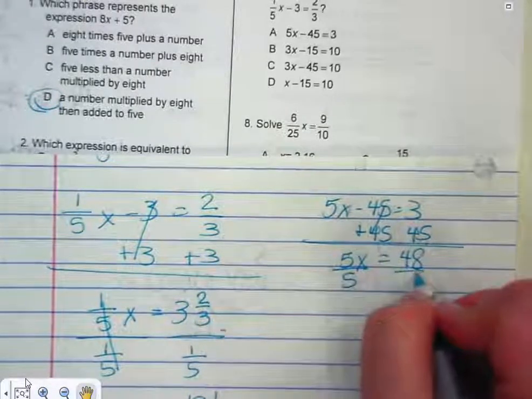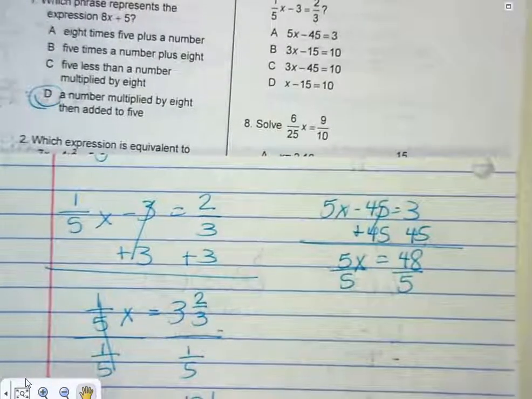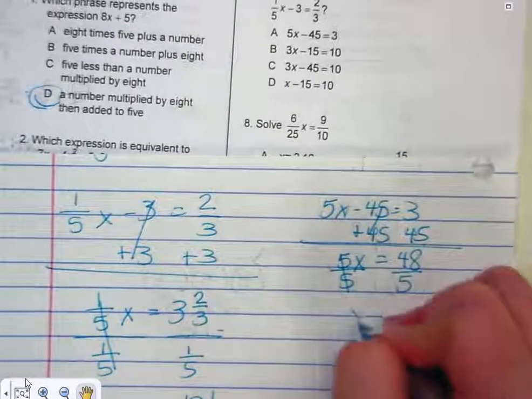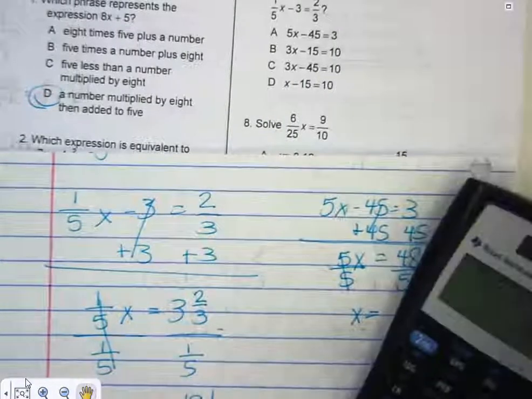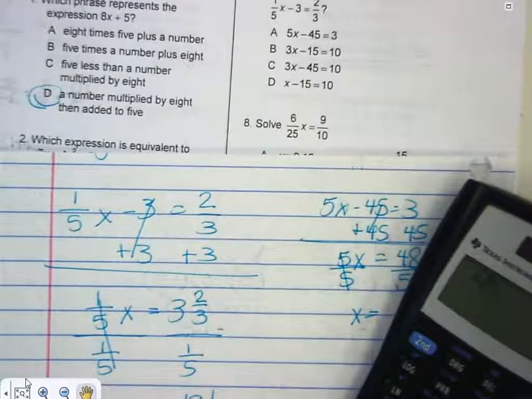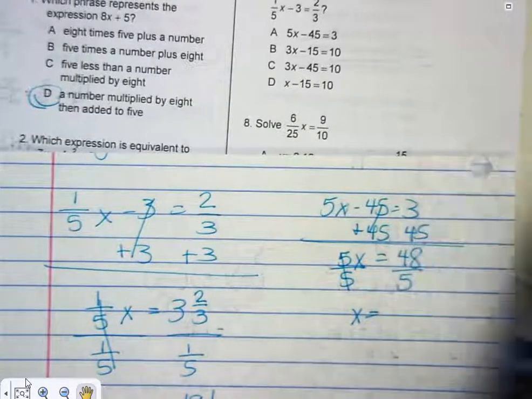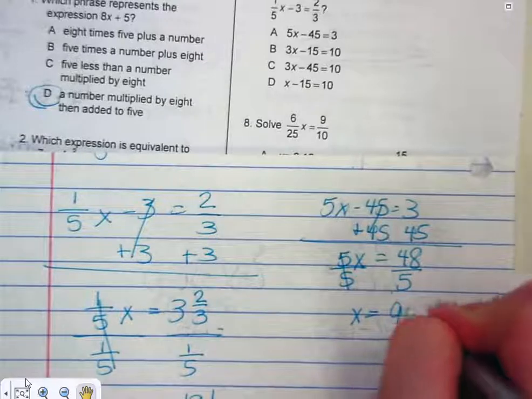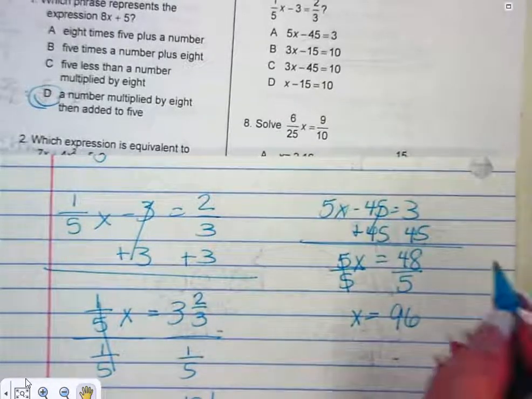Divide by 5, divide by 5. And you have x equals 48 divided by 5, 9 6/10. So could A be the correct answer? Nope.